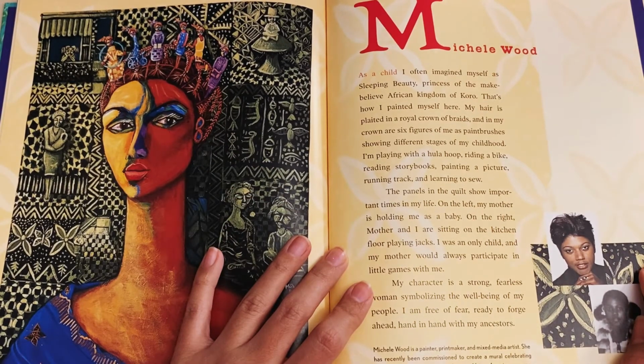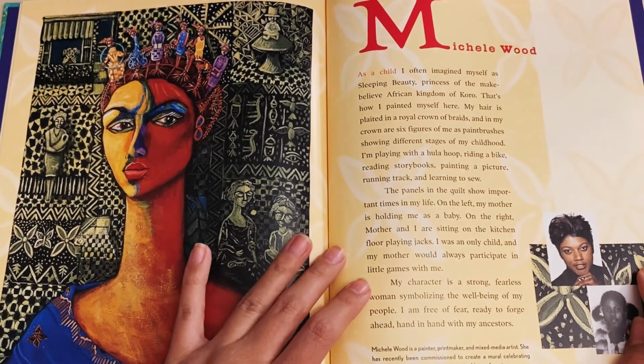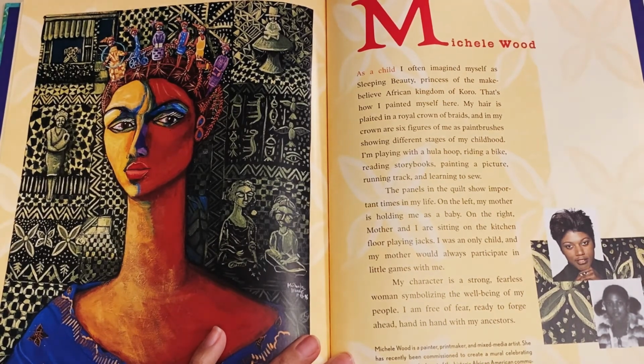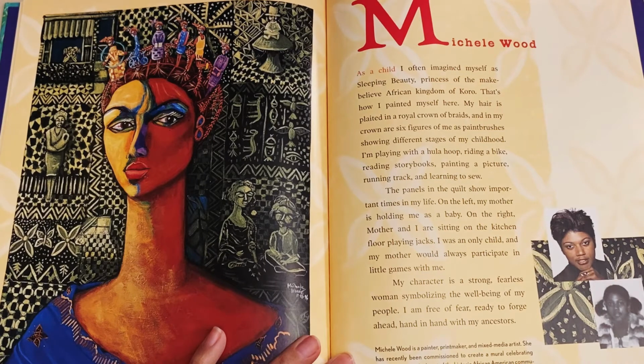My hair is plaited in a royal crown of braids, and in my crown are 6 figures of me as paintbrushes. Ooh, showing different stages of my childhood. I'm playing with a hula hoop, riding a bike, reading storybooks, painting a picture, running track, and learning to sew.